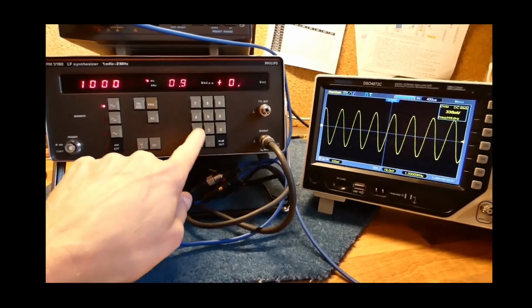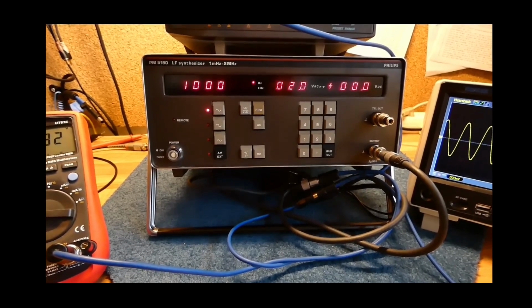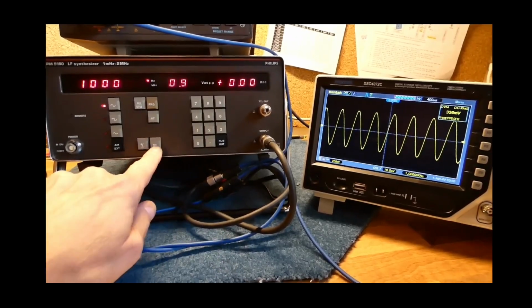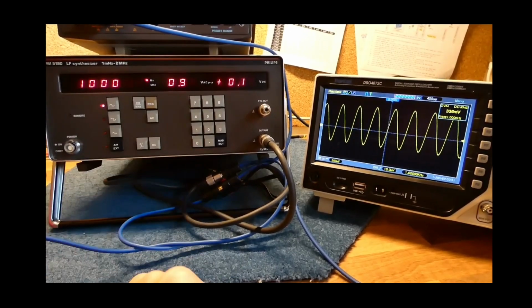Now I'm trying an offset of 1.1 volts. And you could briefly see, let me go back, you could briefly see that the sine skipped there. I don't know why it's so short, but well, you can see it here.